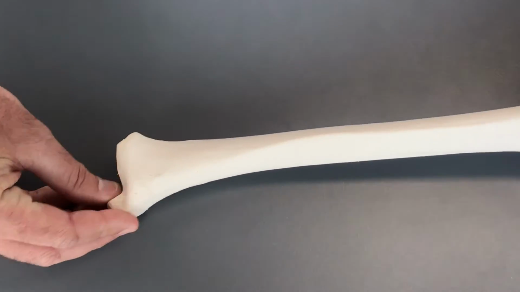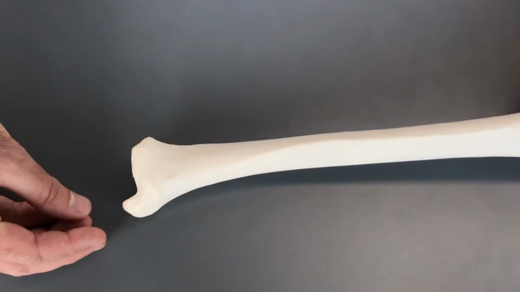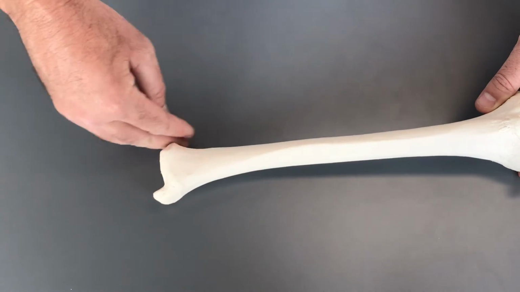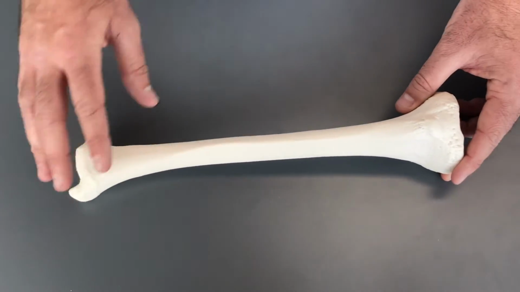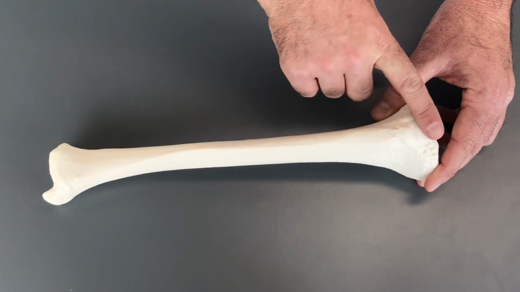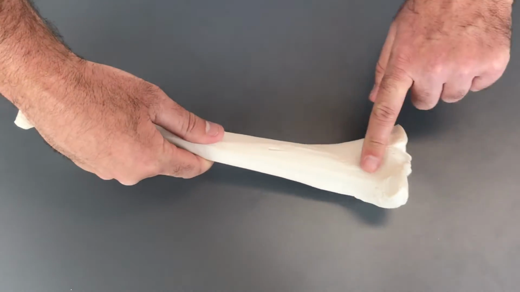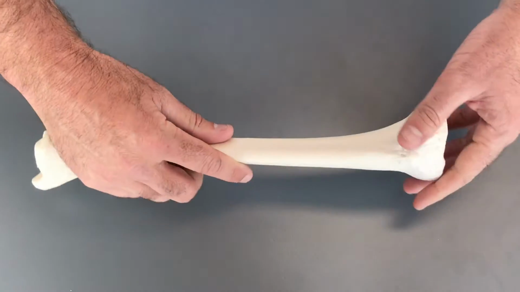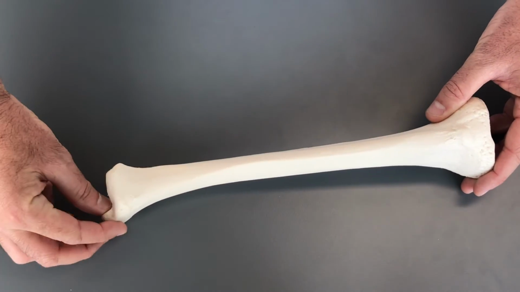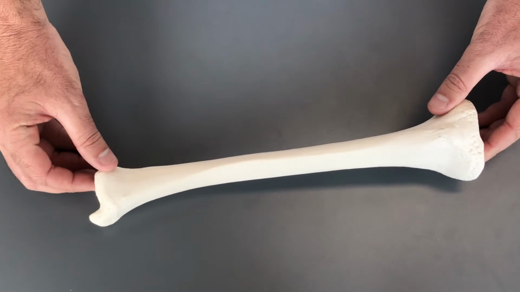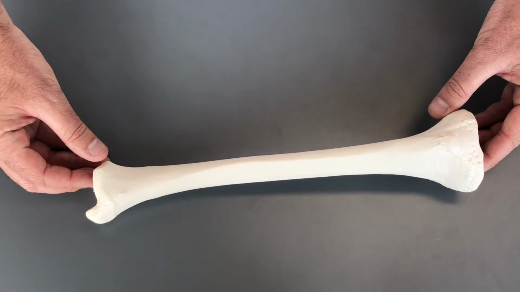On the other end, I've got one process here which is sticking out and the other side doesn't have it. Now this represents the medial side of this bone. So I know I'm looking at the front because I've got this bulge on the front here which doesn't appear on the back. It's more of a dip or a groove on the back. And this is on the medial side. So bulge is on the front and this is medial. This must be your right tibia.